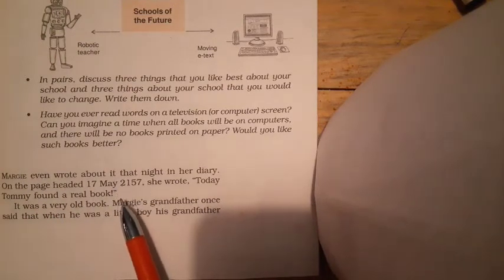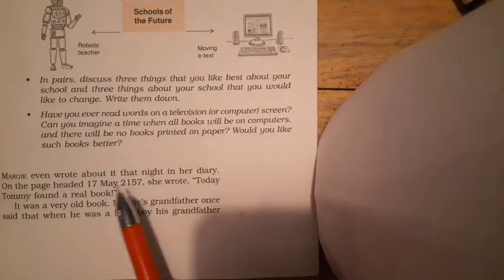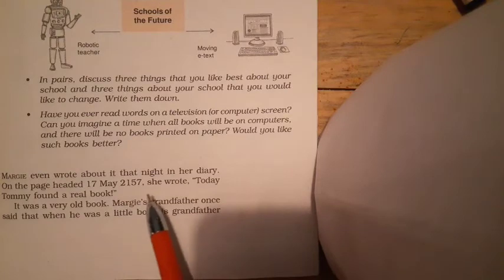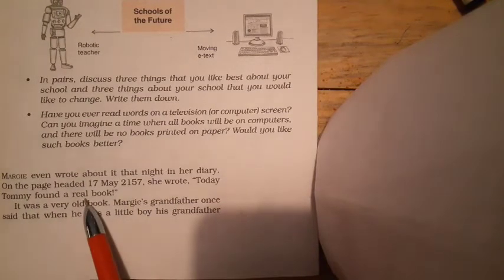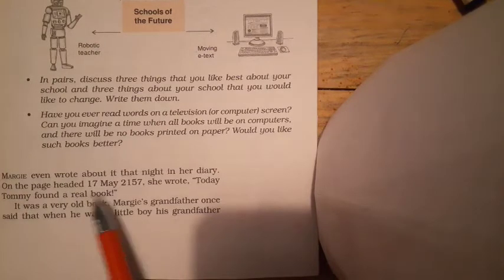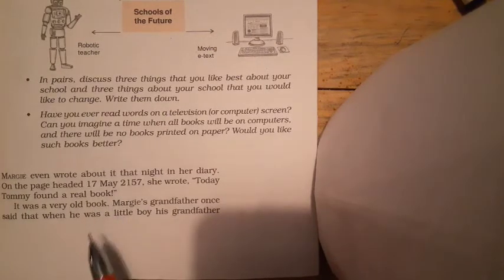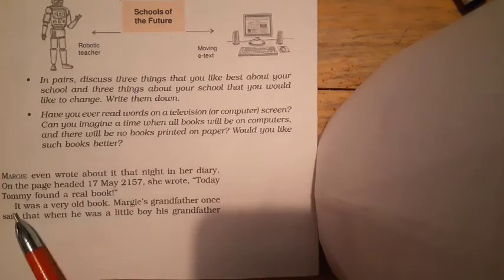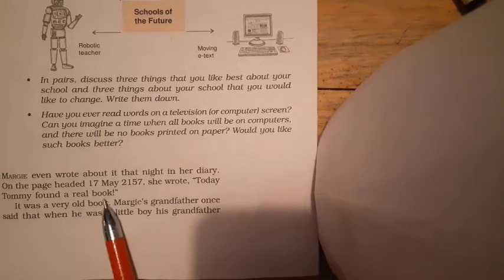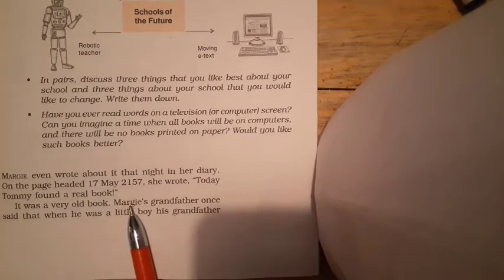Now we are living in 2020. So 2157 is more than 100 centuries ahead. Yes, this is about the future. That day, Tommy found a real book. So what is a real book? Let's have a look here. The book was a very old book. This book that Tommy found that day was a very old book, and it was Margie's grandfather's once.